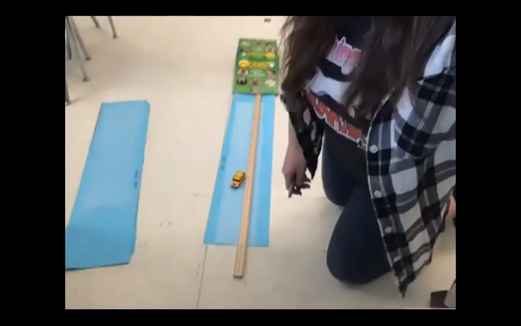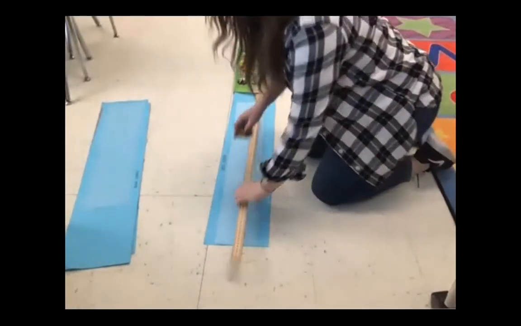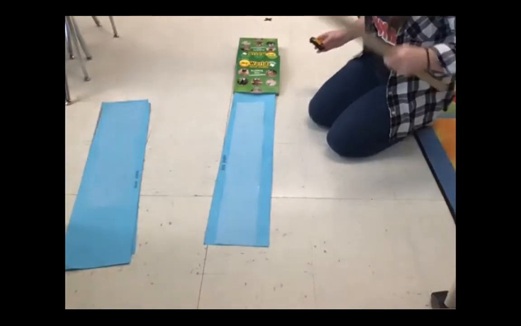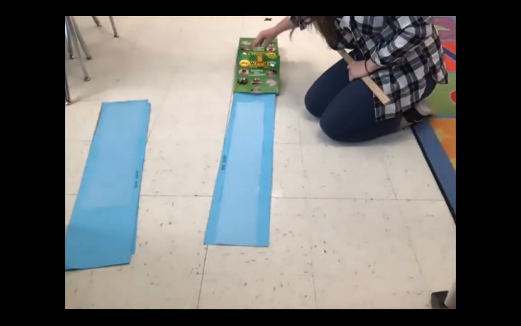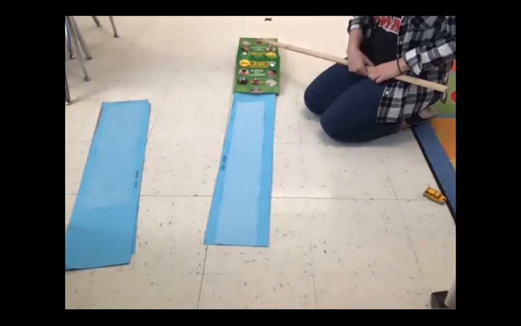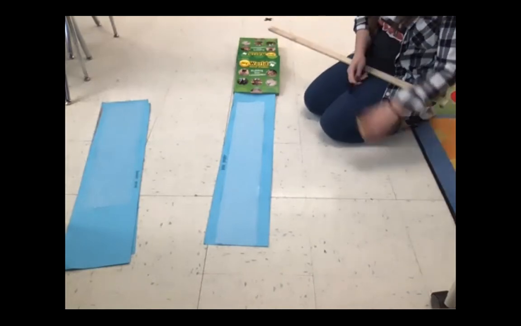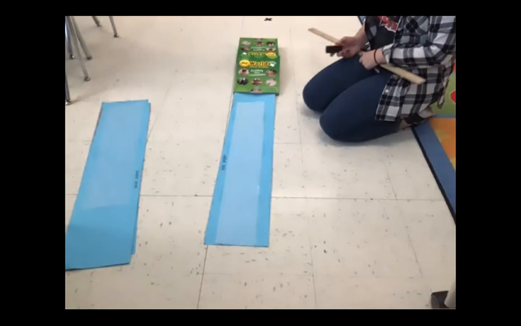All right, so that was my first trial with the wax paper. Let's go on to trial 2. I'm starting at the top. I'm not pushing. Oh, see, that's not a good one. That one went off to the side. I'm going to try that again.